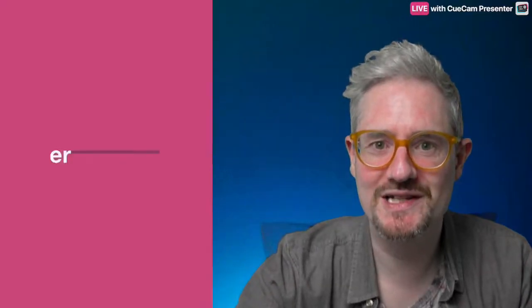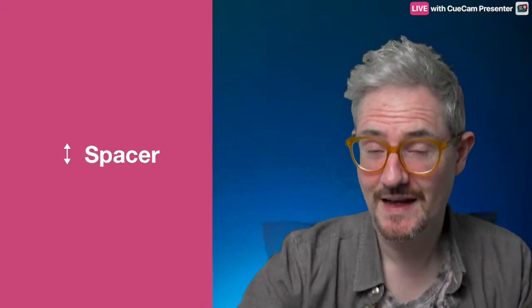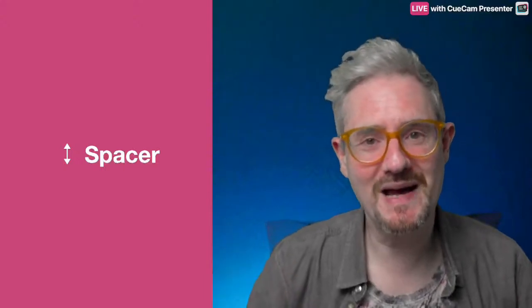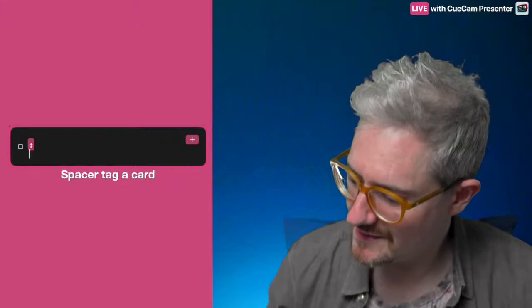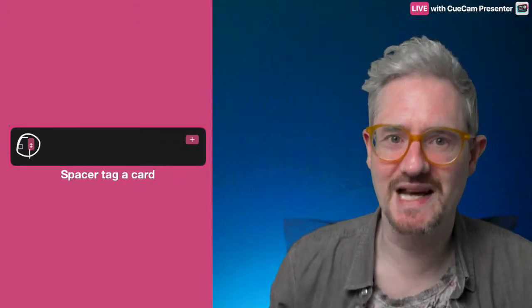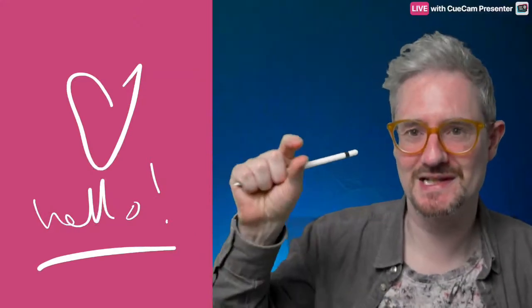As part of this, for the flexibility, I've thrown in a brand new tag. This is going to be in the beta soon, a brand new tag in CueCam, which is the spacer. It's a really powerful little thing to let you customize things. A spacer is represented by a little up-down arrow. We can add those to cards, and just by sticking a spacer in, we get a nice blank slate, an area that we can draw on, and all we had in the card was a spacer to tell it to make a thing on the side.